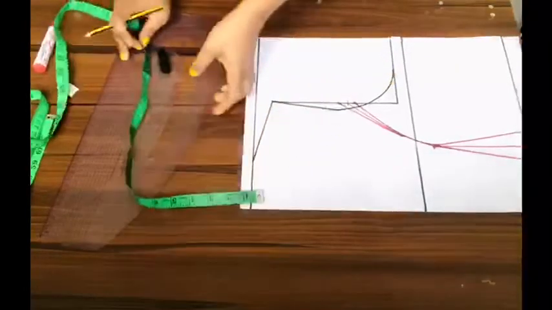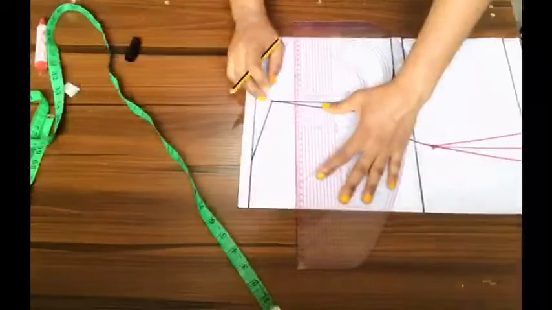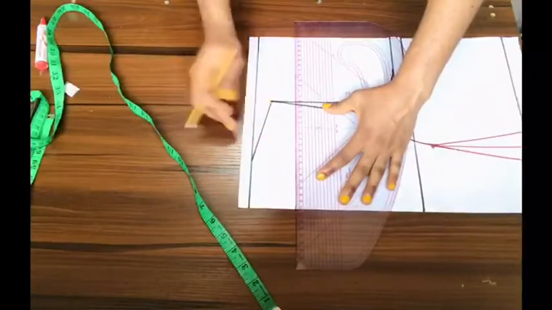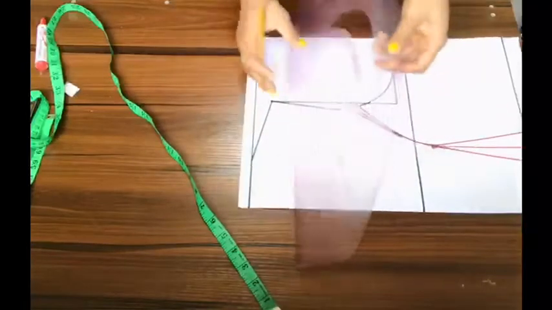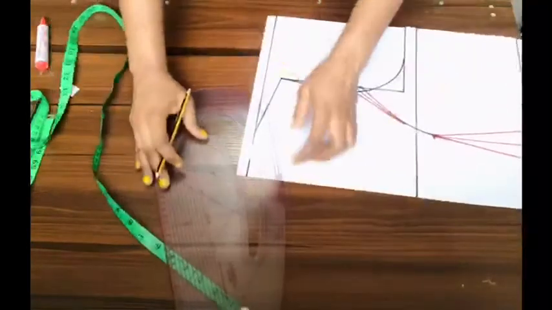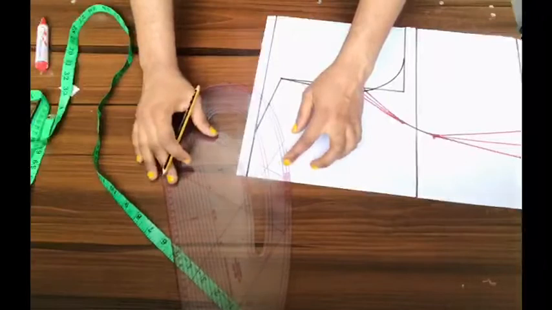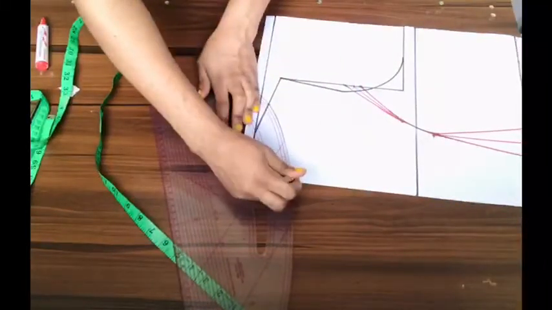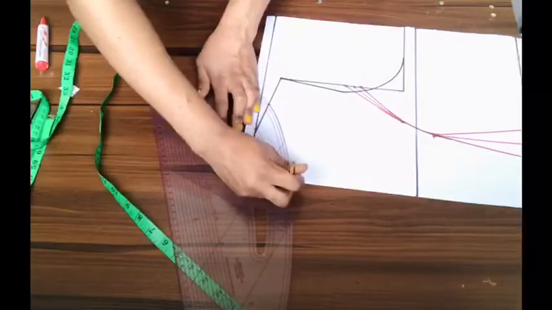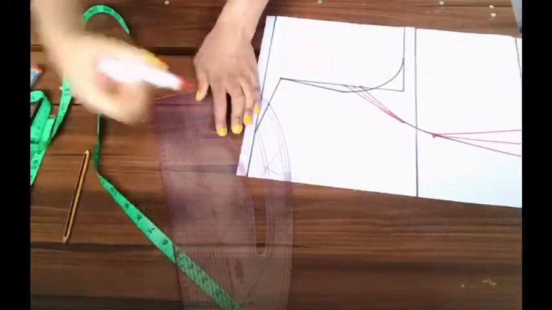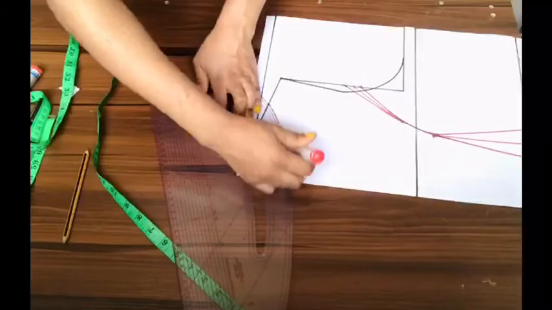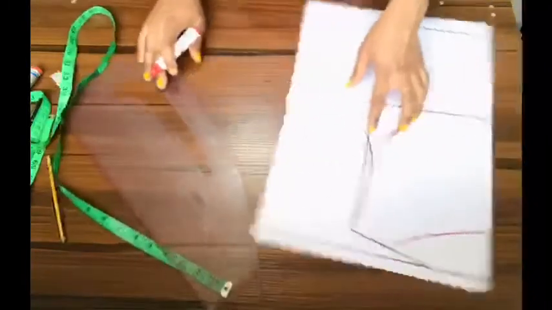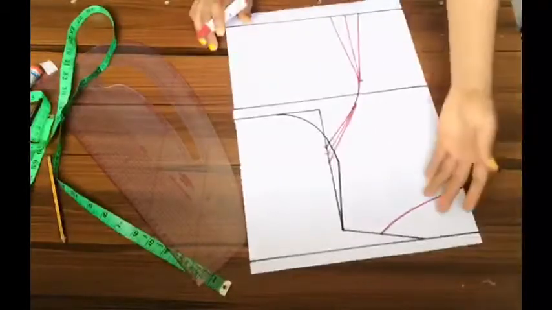I'm going to be creating the neck style that I want for this. Or you can just use your pattern master and connect from this point to this point, and that will still be okay. So I've created the neck line that I want. This is more like a boat neck.